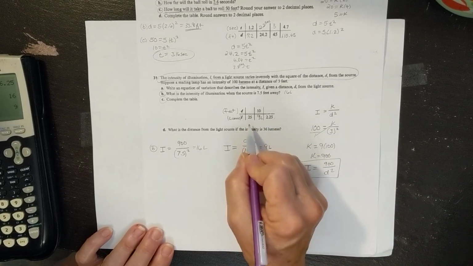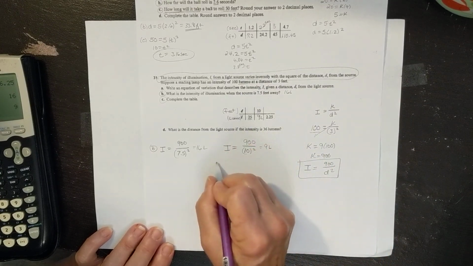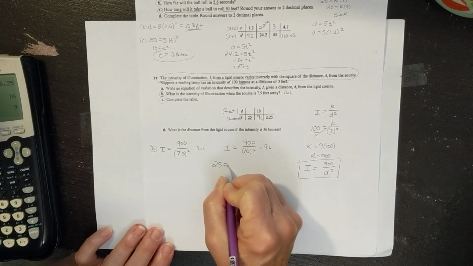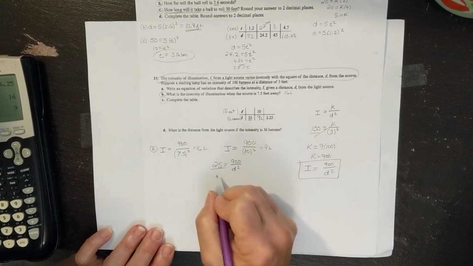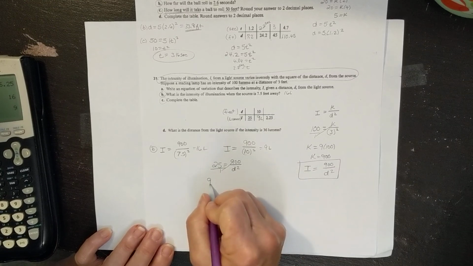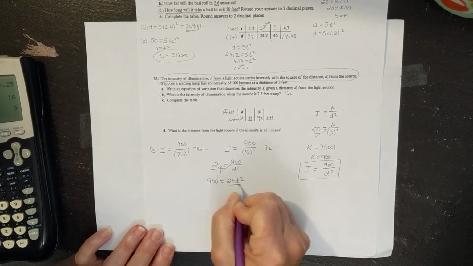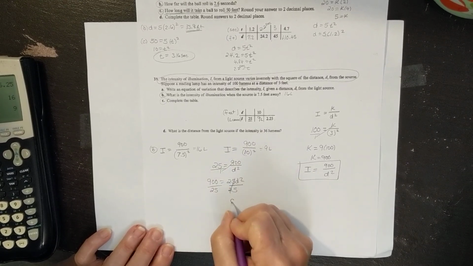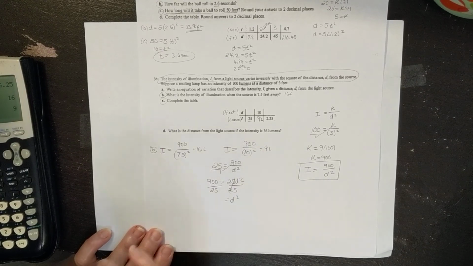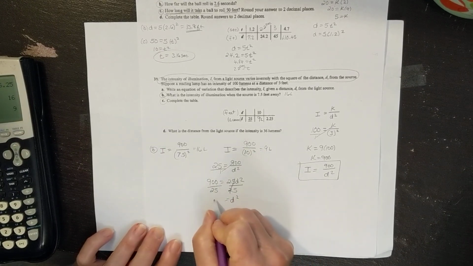Okay. But in this case, they gave me the intensity. So we'll say 25 is equal to 900 divided by d squared. So let's solve for this. We get 900 is 25 d squared. Divide by 25, and we get that d squared is 900 over 25.